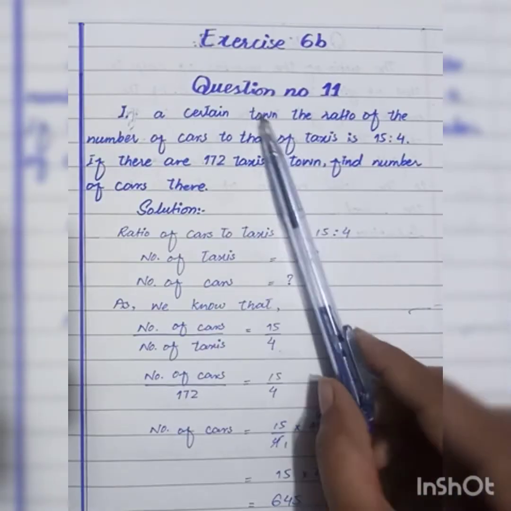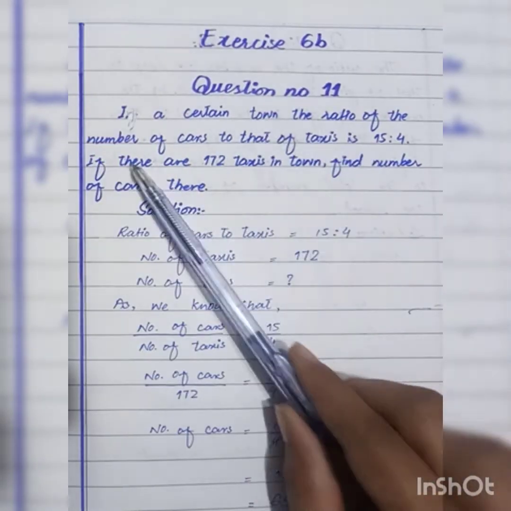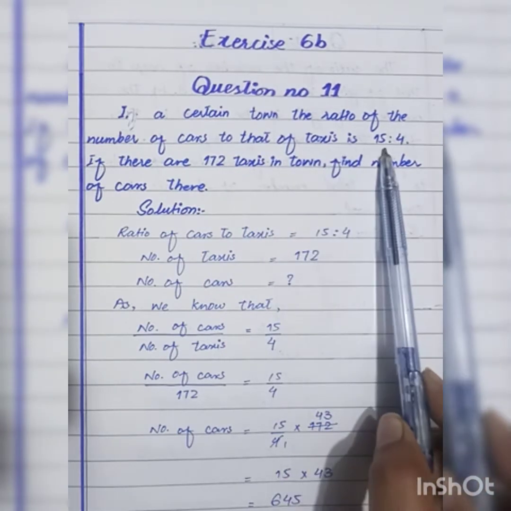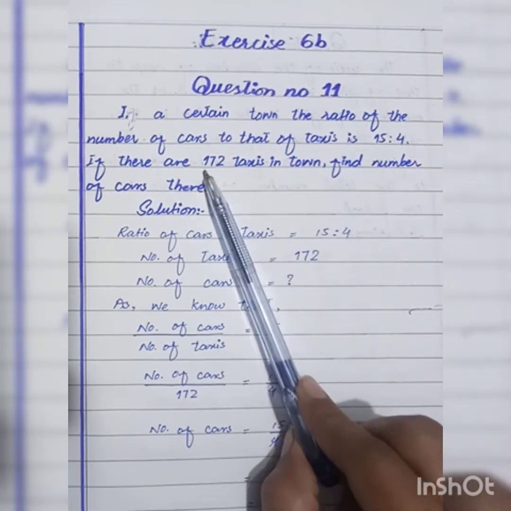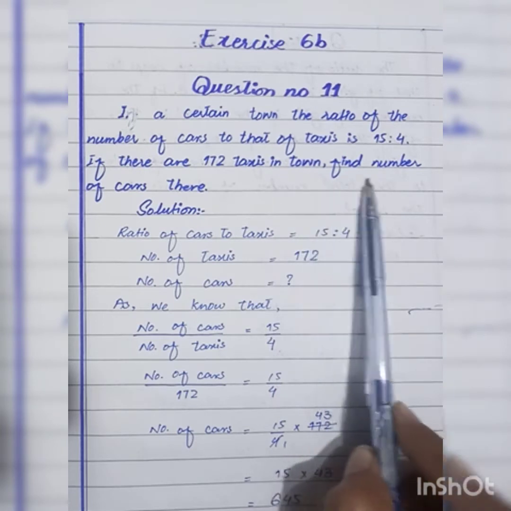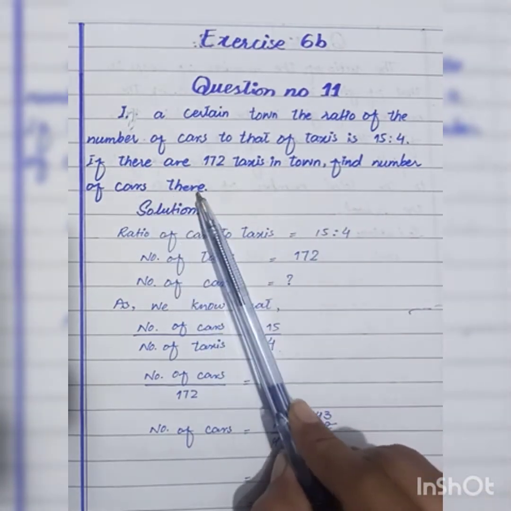Here is question number 11, that is, in a certain town the ratio of the number of cars to that of taxis is 15:4. If there are 172 taxis in town, find number of cars there.